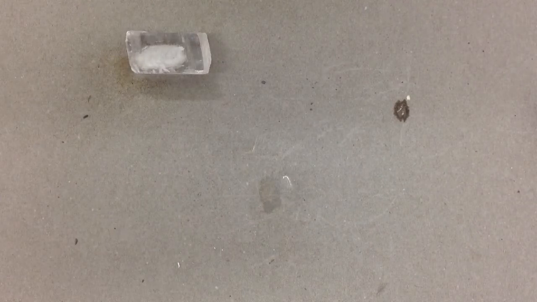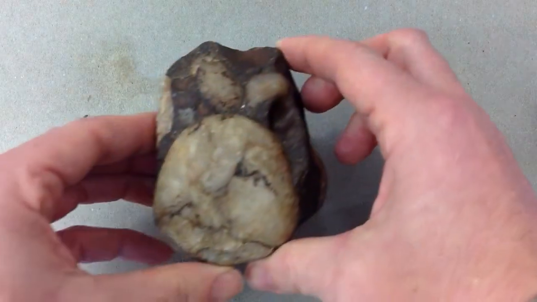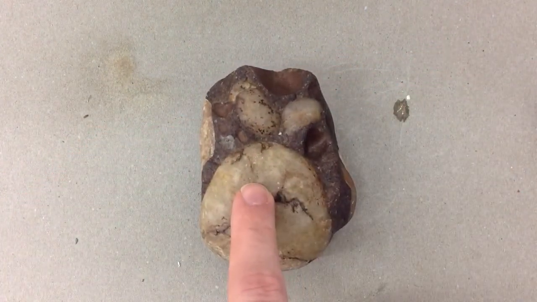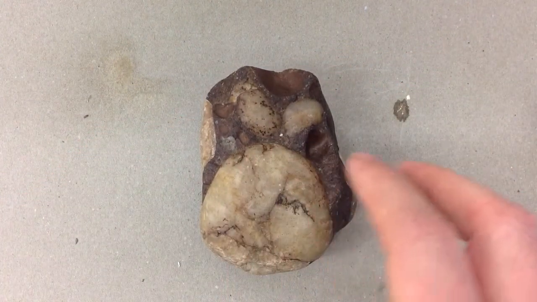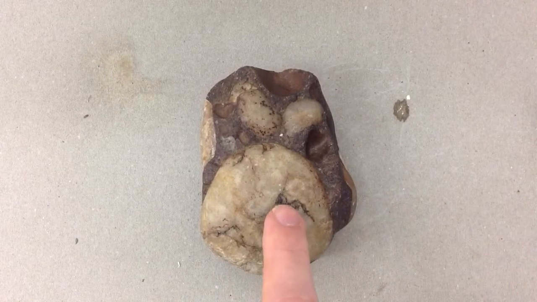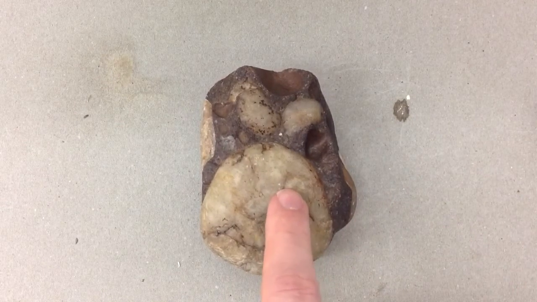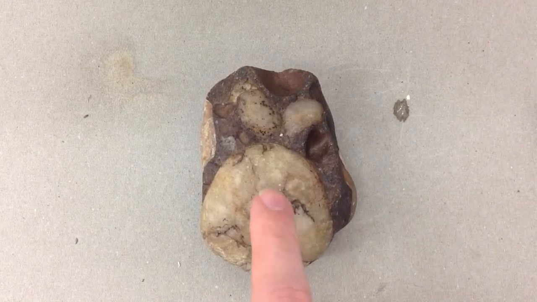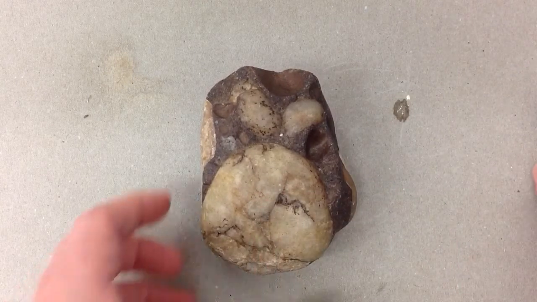Now, I do not have metaconglomerate. Metaconglomerate is going to be a metamorphic rock that forms from conglomerate. So conglomerate would be the parent rock. Okay, I do not have a sample of metaconglomerate, but metaconglomerate is going to look like conglomerate because it's going to have these stretched pebbles. Okay, so conglomerate will be the parent rock of metaconglomerate.